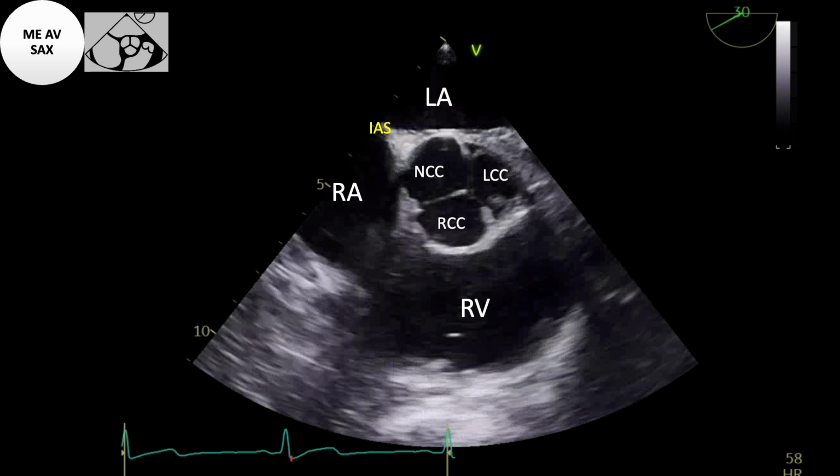As mentioned before, at the mid-esophageal level, the ultrasound beam passes through the left atrium and is aligned parallel to the AV annulus. The 3 aortic cusps should appear symmetrical. The non-coronary cusp is adjacent to the interatrial septum. The right coronary cusp is most anterior, next to the right ventricle. The left coronary cusp is adjacent to the left atrium. This view is particularly useful for assessing aortic valve disease, the interatrial septum, and the left and right atrium.